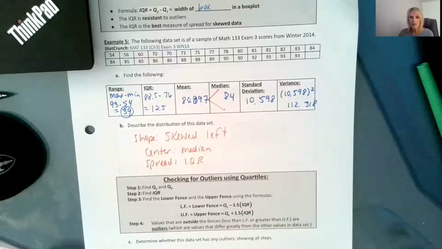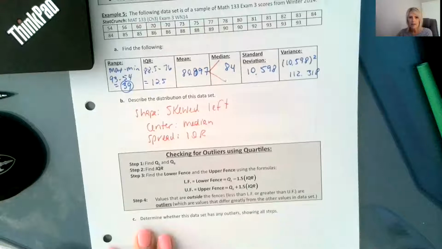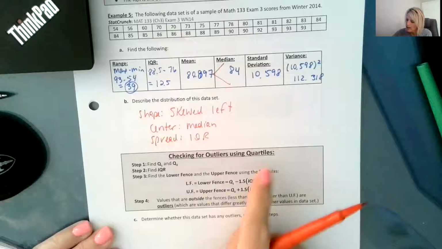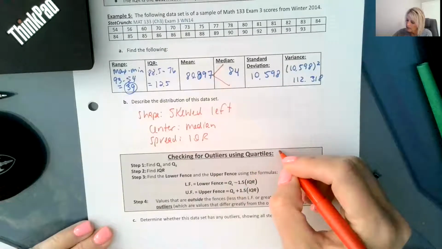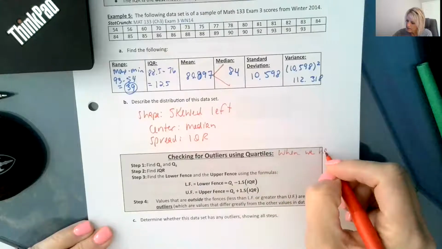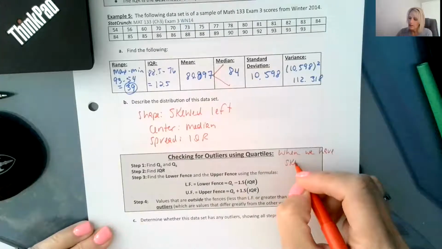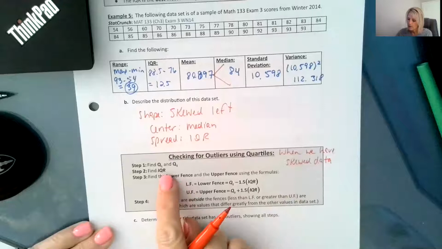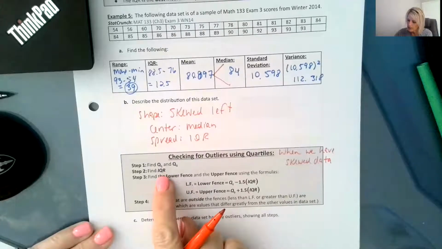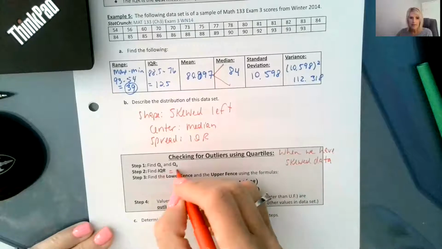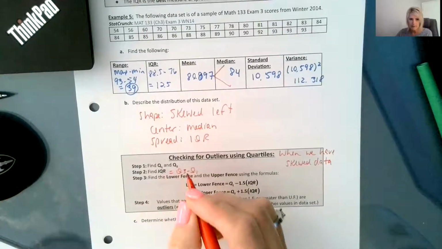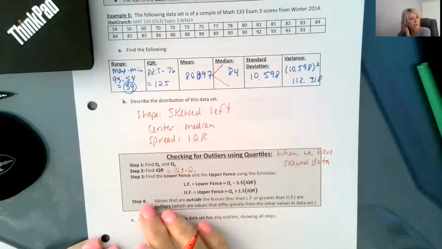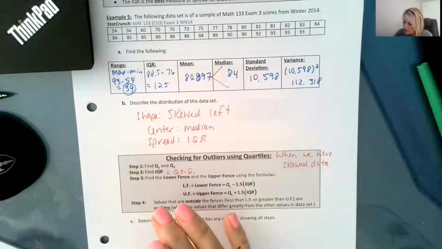And so that means we're going to use something down here in this box. It says checking for outliers using quartiles. And then let's just write when we have skewed data. Okay, so we're going to find Q1 and Q3. We're going to then calculate our IQR, which is Q3 minus Q1. Then we're going to find our lower fence and our upper fence. This entire box is going to be really good information to put on your note sheet for the midterm and the final.